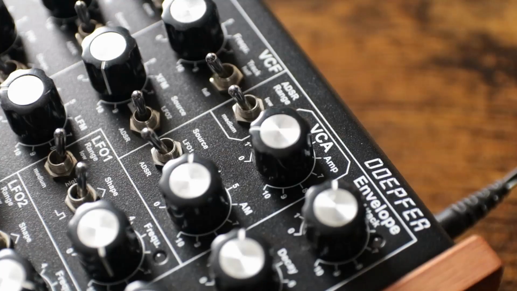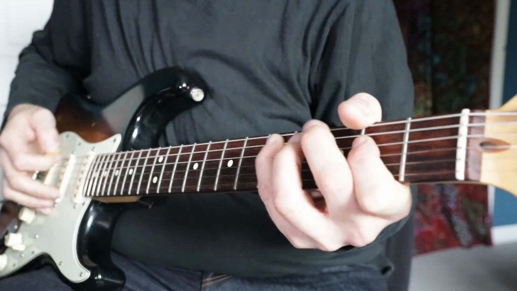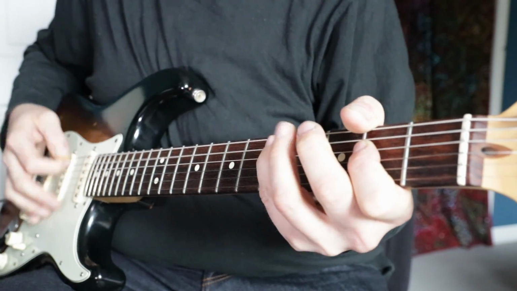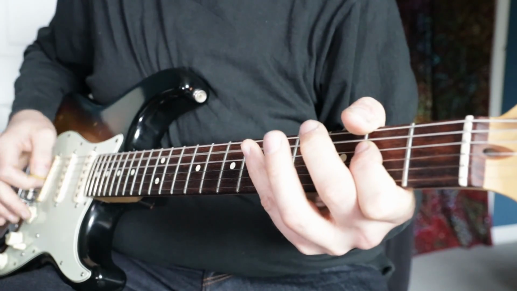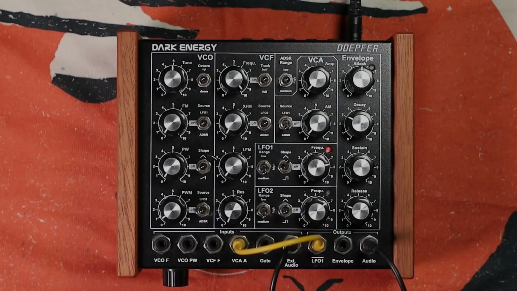In the previous examples, they have all been about using the filter to modulate the sound. In the next couple of examples, we are going to mess around with the VCA, which combined with using the LFO will give us a tremolo effect. First, here's the guitar part that we are going to process. And here's what the Dark Energy sounds like being used for tremolo.